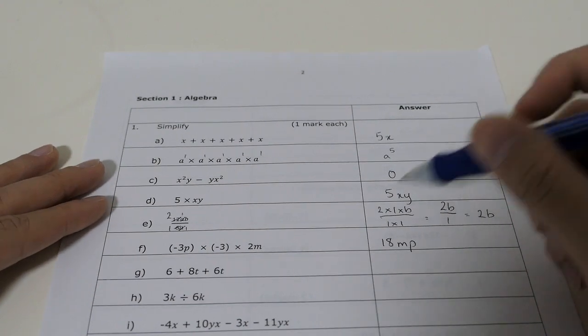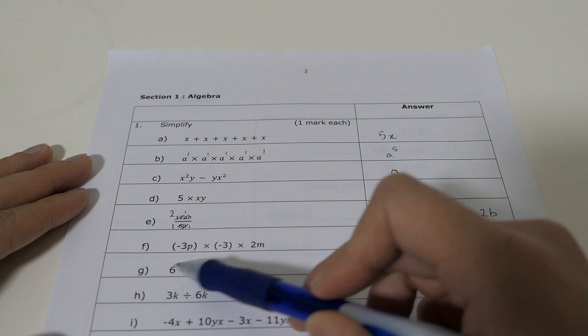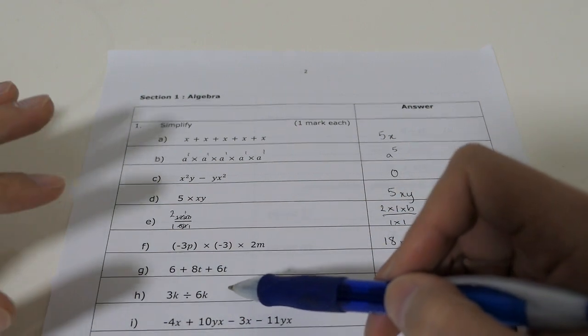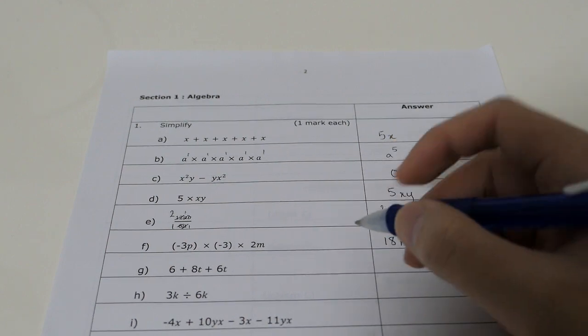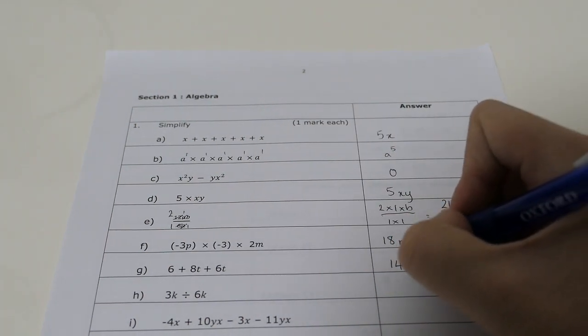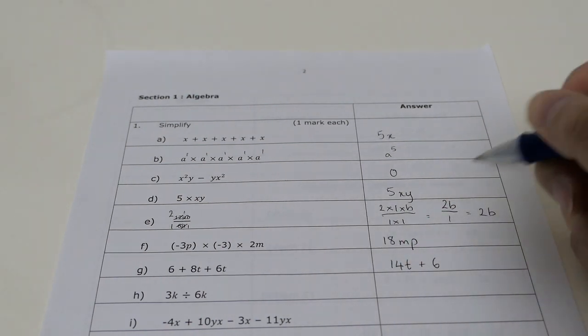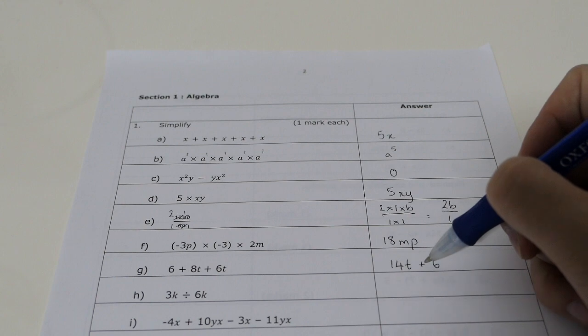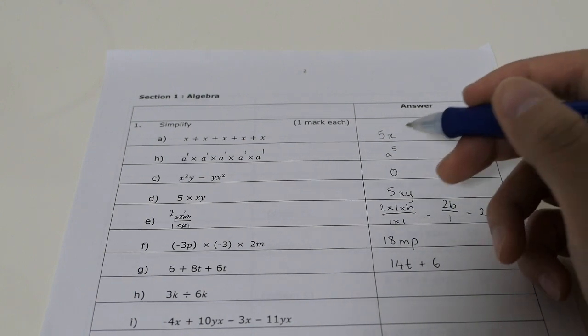Next question, 6 plus 8t plus 6t. We collect like terms. This is the only number here, or the only constant, so we cannot add it with anything else. 8t plus 6t. So I'm going to write 14t first. Plus 6. Very important to distinguish your t's from your addition signs. I try to curve my t at the bottom to make it look a little bit different.